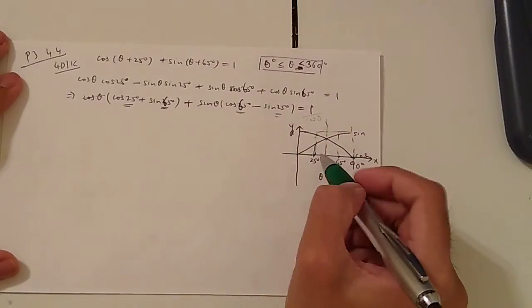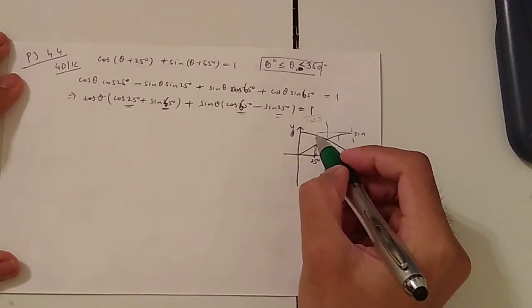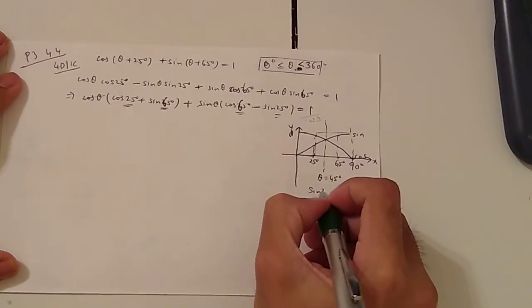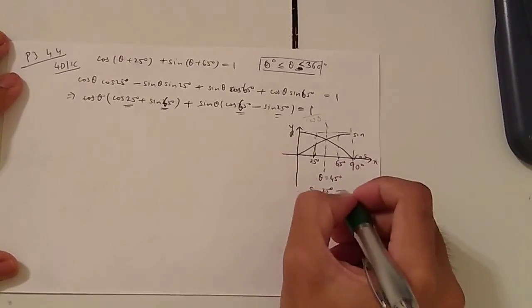Sine of 25 degrees is going to be cos of 65 degrees, and cos of 25 degrees is going to be sine of 65 degrees. This is because of the symmetry of the cos and sine graphs at theta equals 45 degrees.